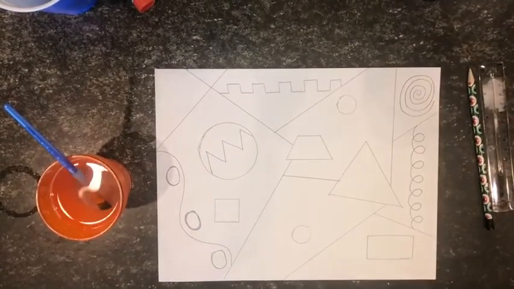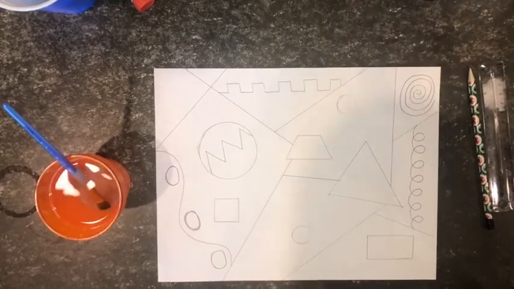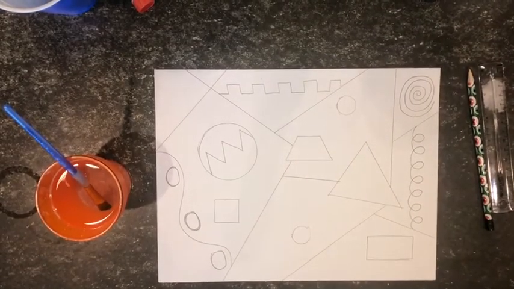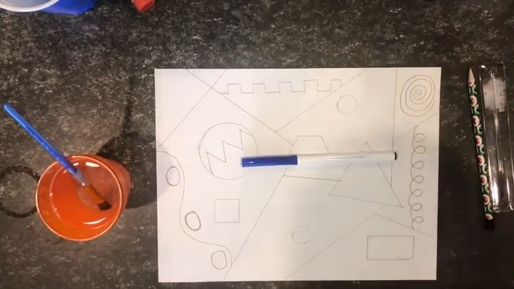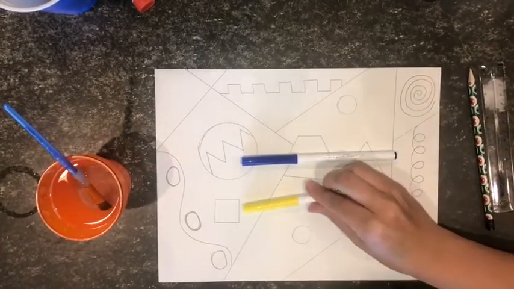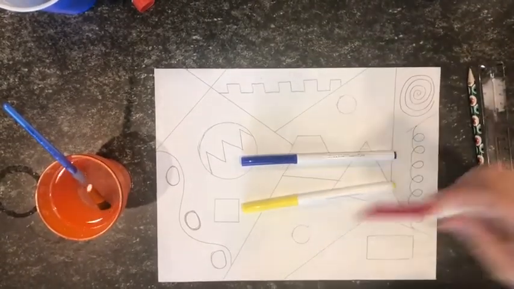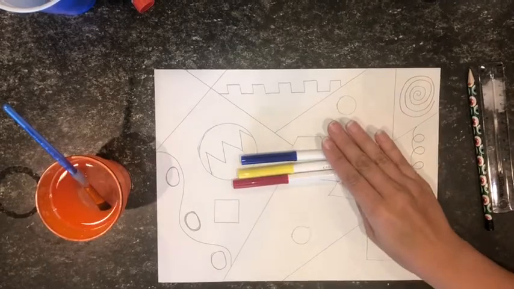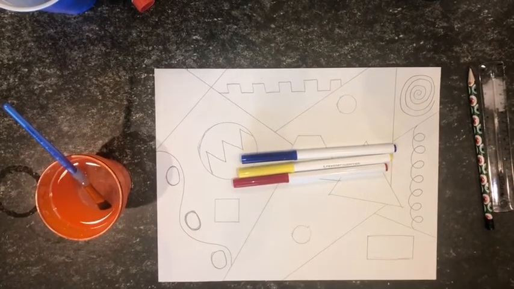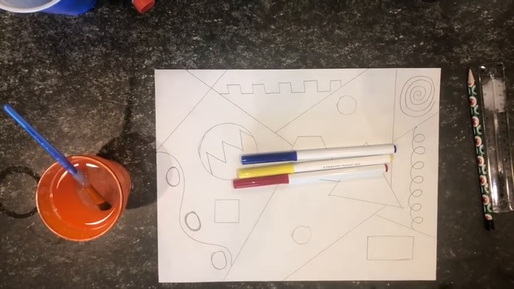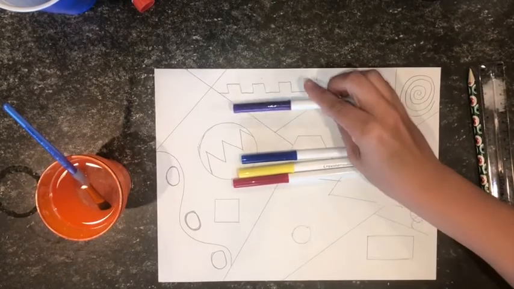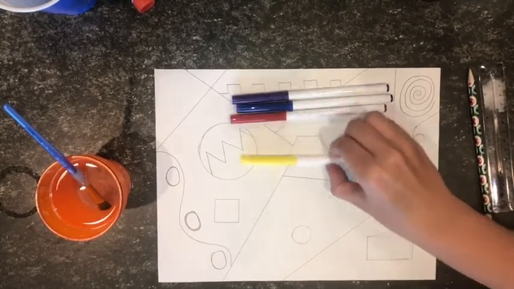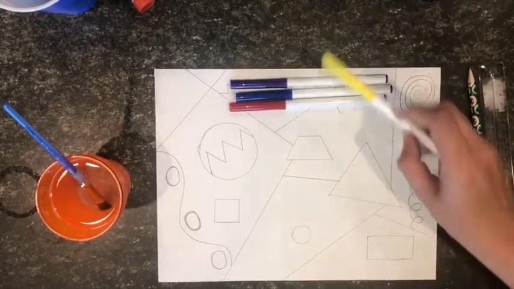I definitely want my primary colors. Can you say primary? Primary. Those are blue, yellow, and red, and these are the colors that we use to make all the other colors. Then I might want to use some of my secondary colors, which is purple. If I mix blue and red together, I get purple.